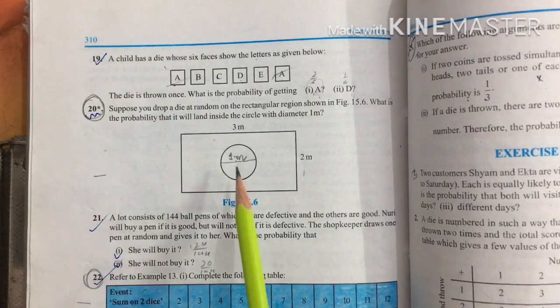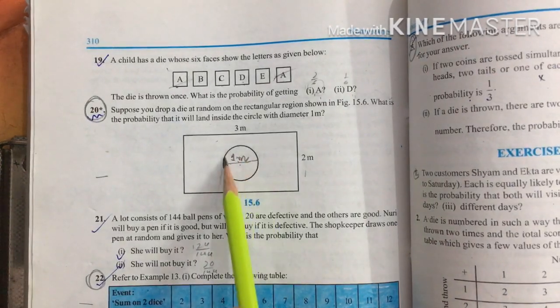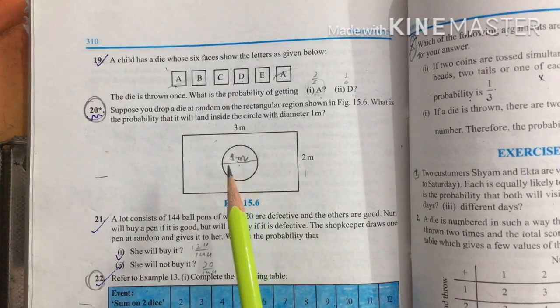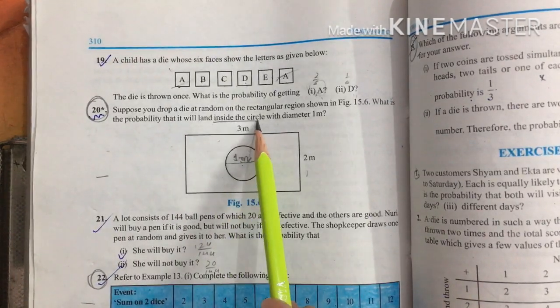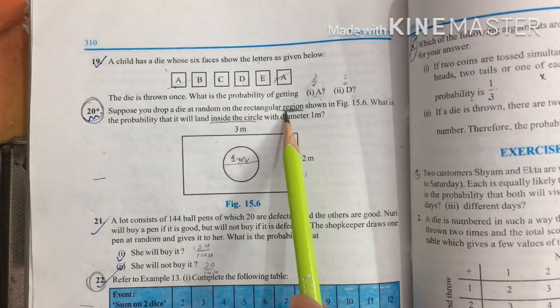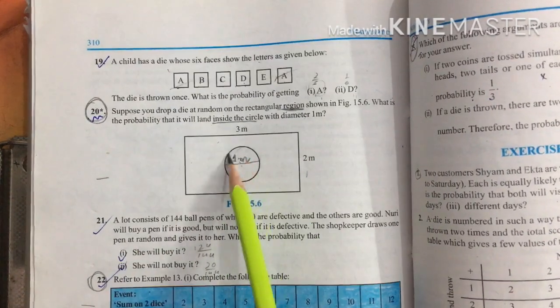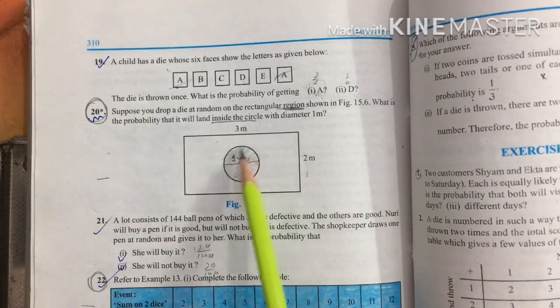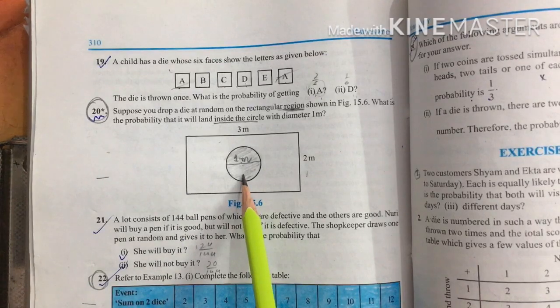You want to find out the probability that the die will land inside this circle. When we are talking about the inside of the circle, we are talking about the region, and for the region, we consider the area. So this surface inside the circle is the area where we want the die to land.